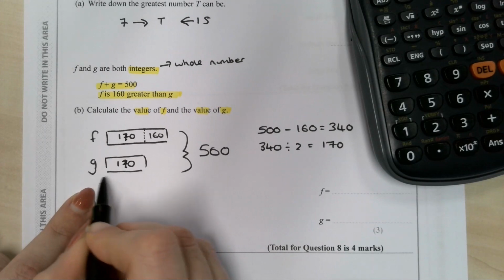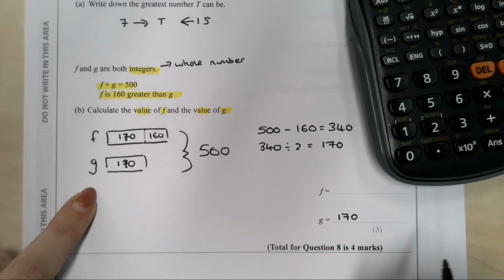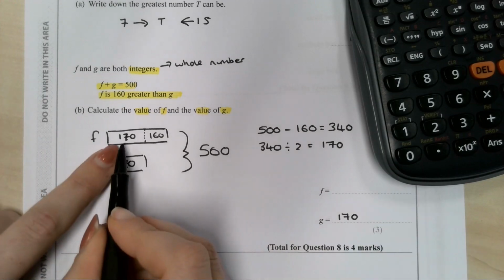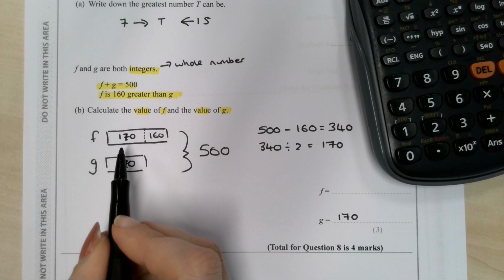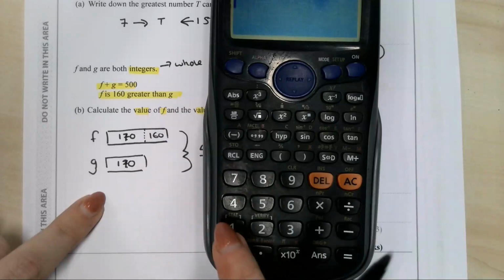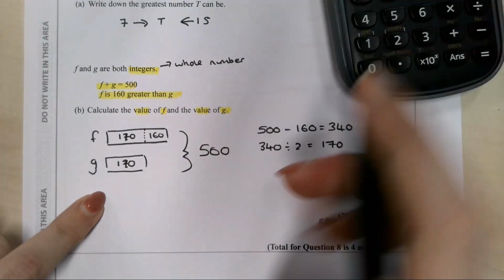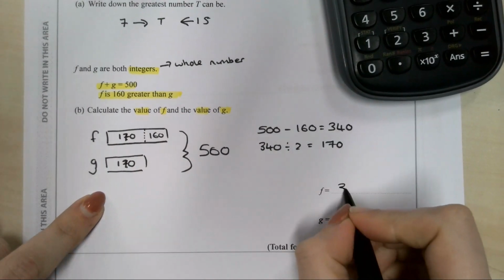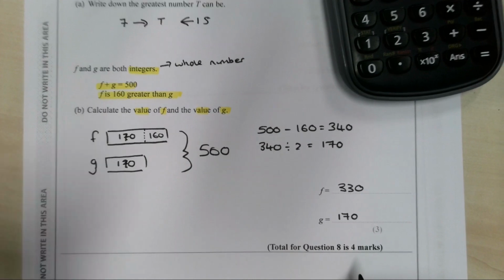That tells me that G is 170, and it tells me that F is 170 plus 160. Again, I can do that on my calculator. 170 plus 160 is 330.